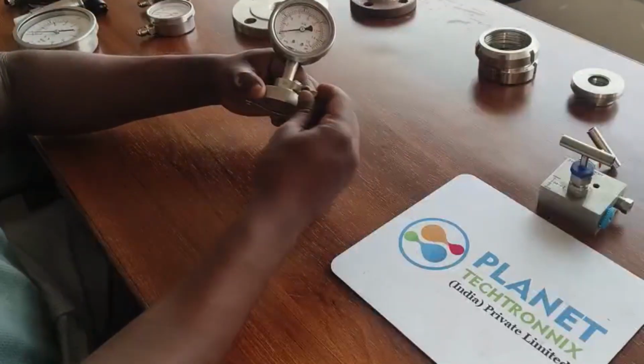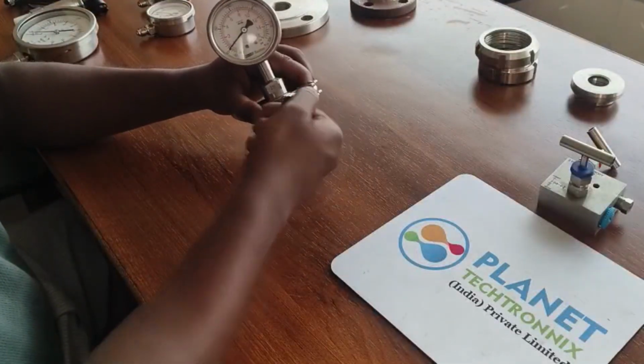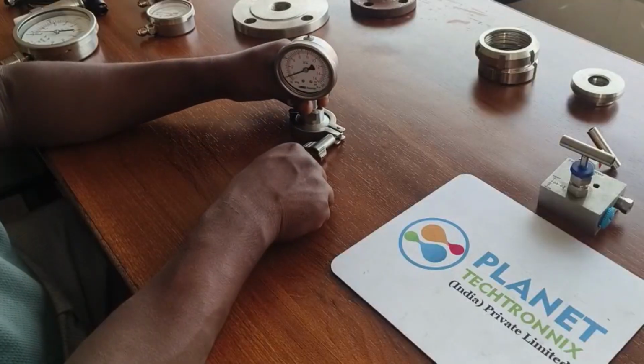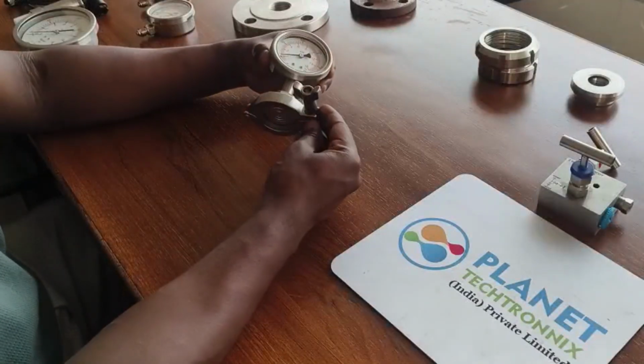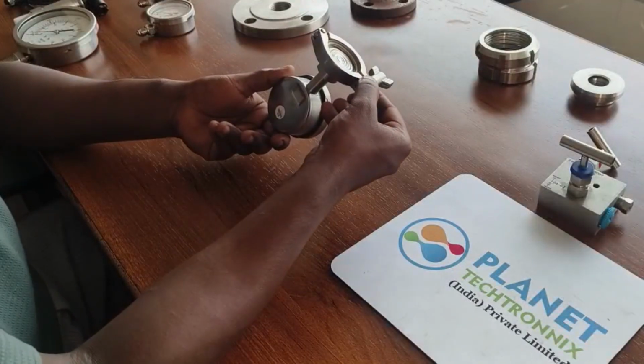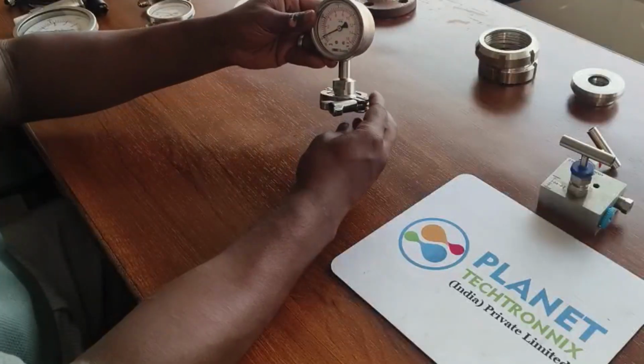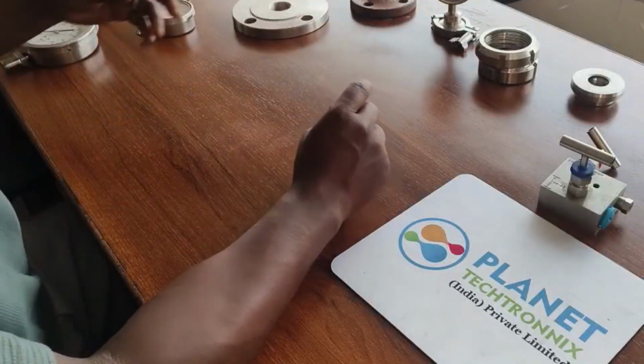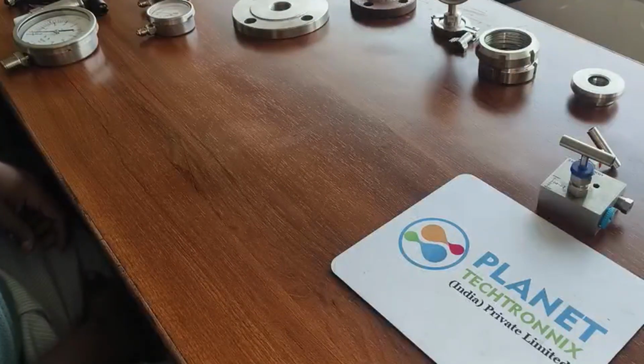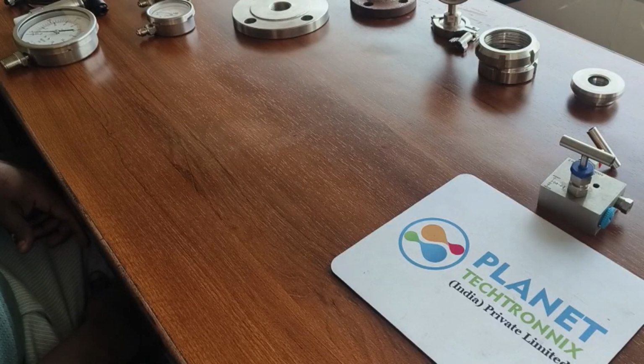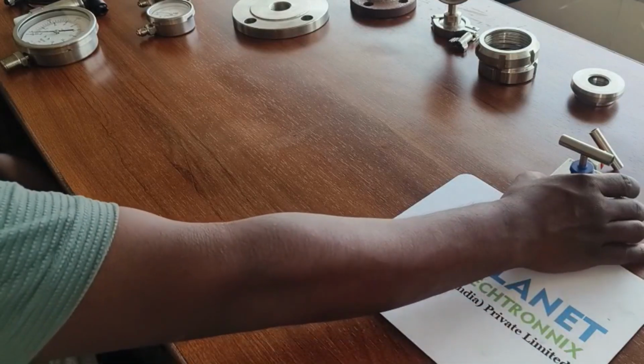And here I'm showing you a Baumer pressure gauge with a sanitary connection. This type of polished hygienic fitting is designed specifically to avoid contamination and ensure clean, safe measurement in food and pharma applications.